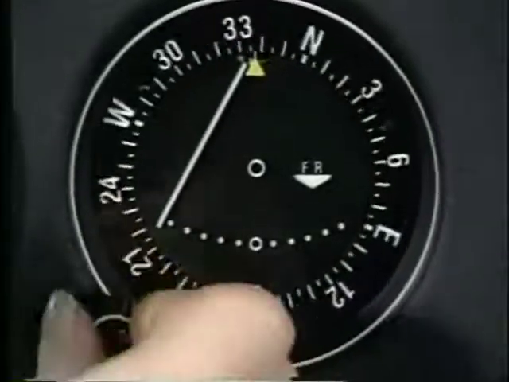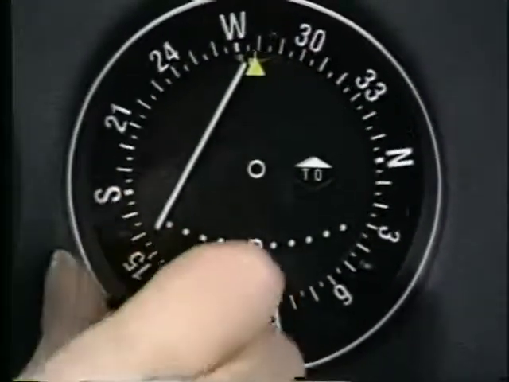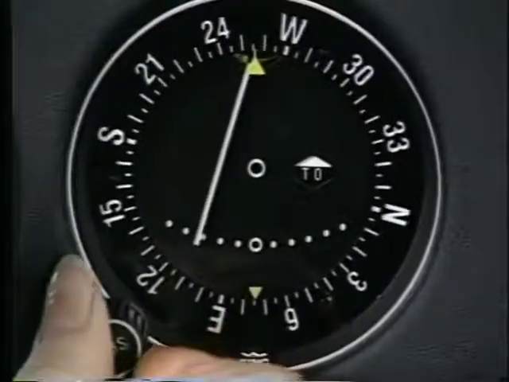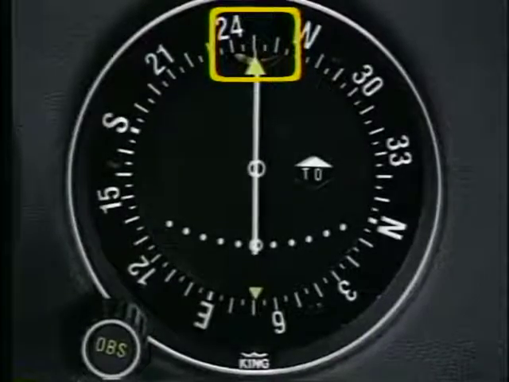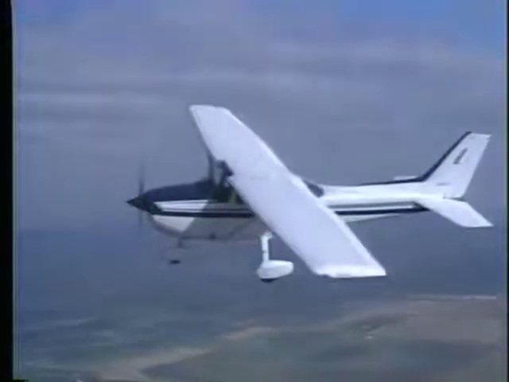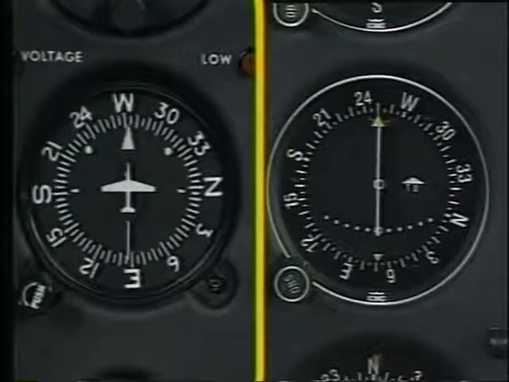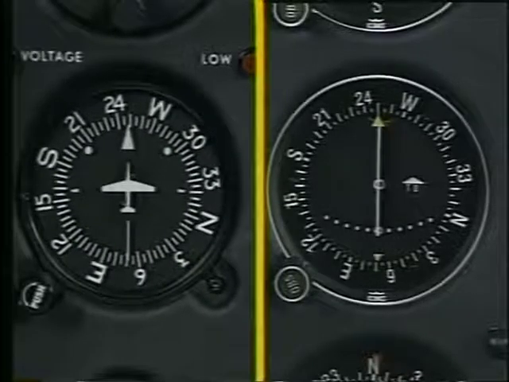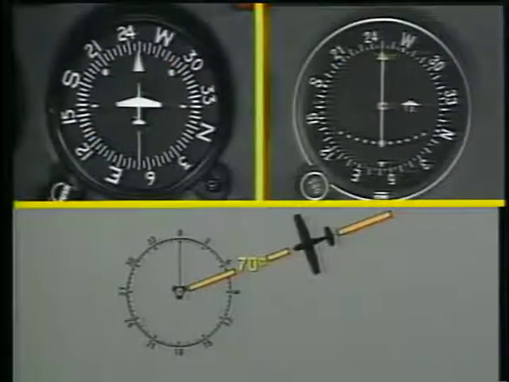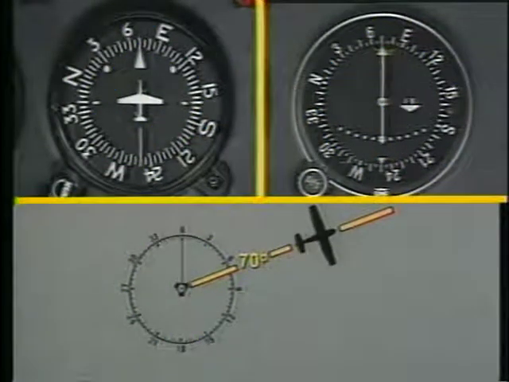If you want to fly toward the station, rotate the OBS until you have a to indication. When the needle centers, note the number under the index. This is the magnetic heading to the station. Now turn the airplane until the heading indicator and radial under the index are in agreement. With the needle centered and a to indication, you'll fly toward the VOR. It's important to remember that when the VOR and heading indicators are in agreement, a to indication will take you toward the station, while a from indication will take you away from the station. This assumes that there is no wind to drift you off course.